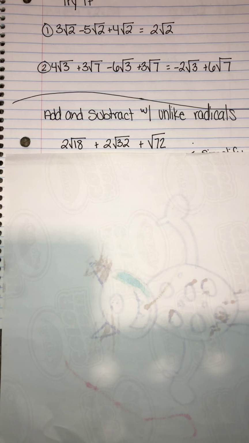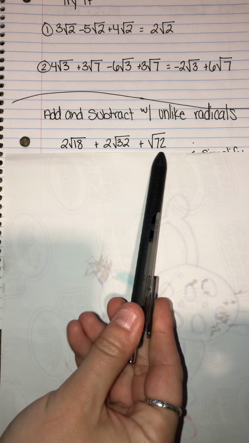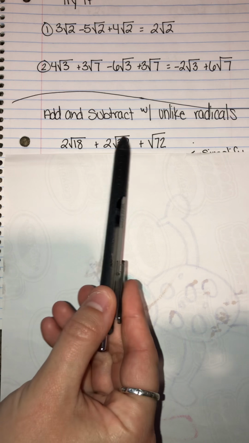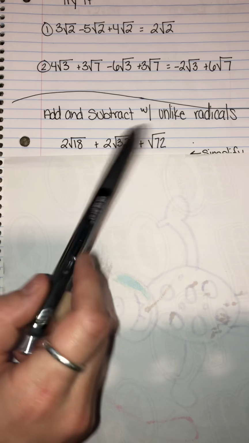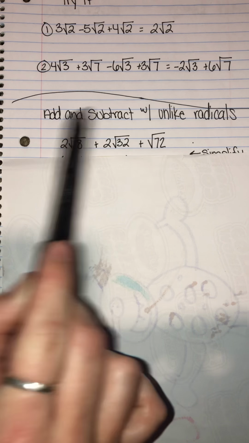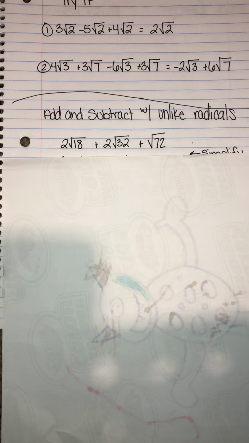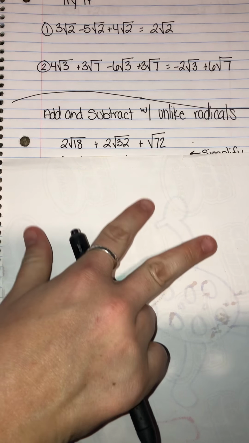All right, add or subtract with unlike radicals. So this is where things start getting tricky, so pay attention. Right here, we have unlike radicals. We've got the square root of 18, square root of 32. Those are not the same. So we're going to take each one of these and simplify it, just like we did last week.